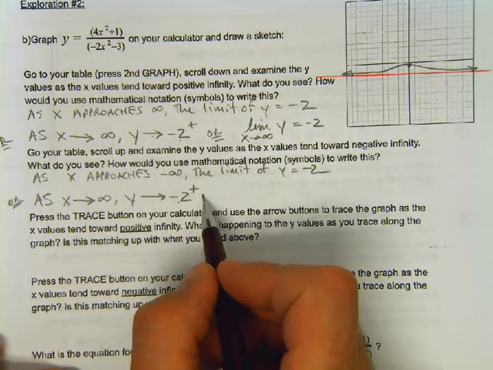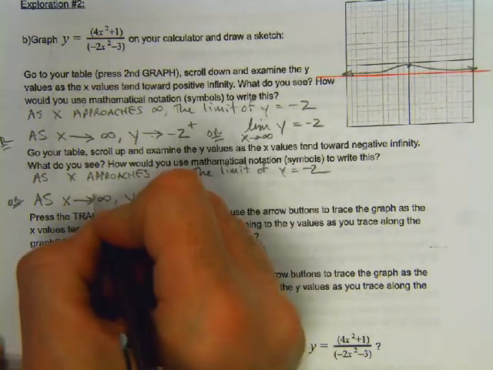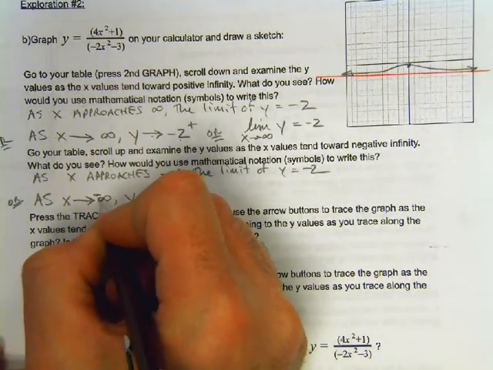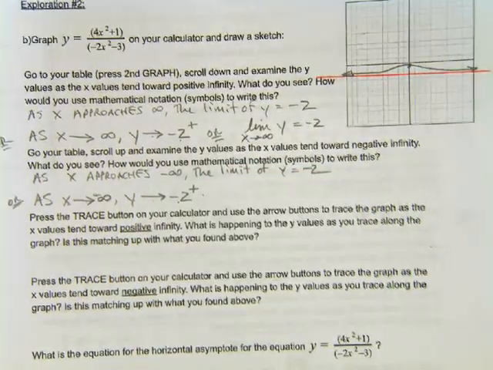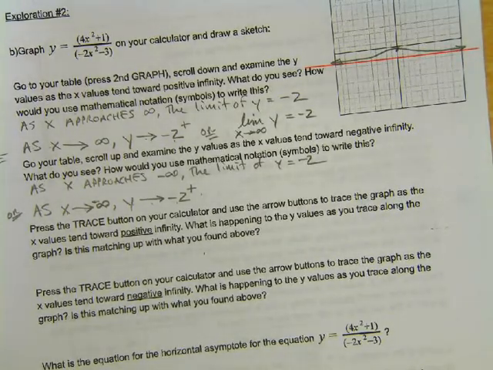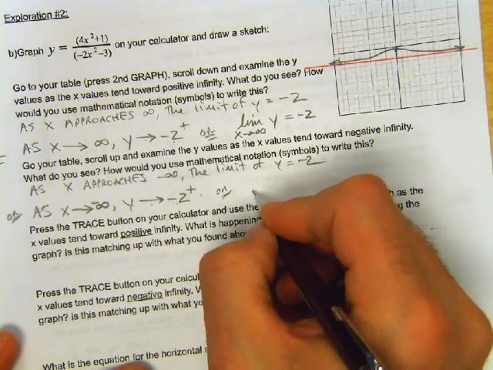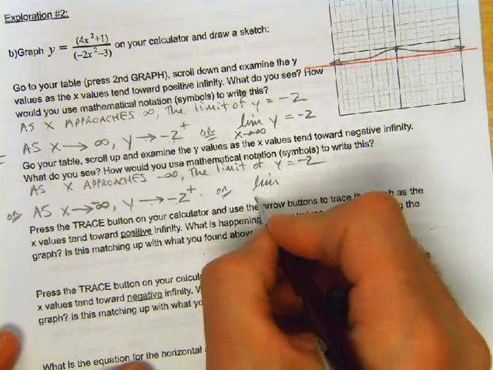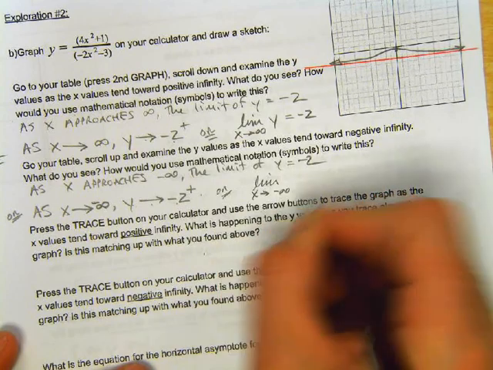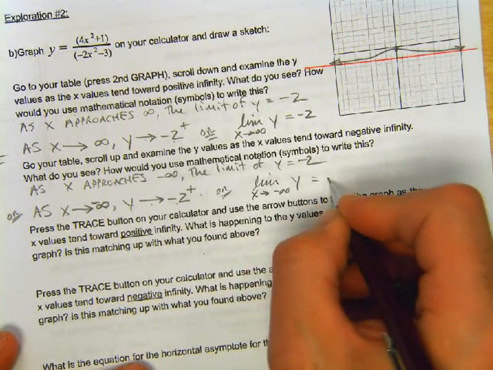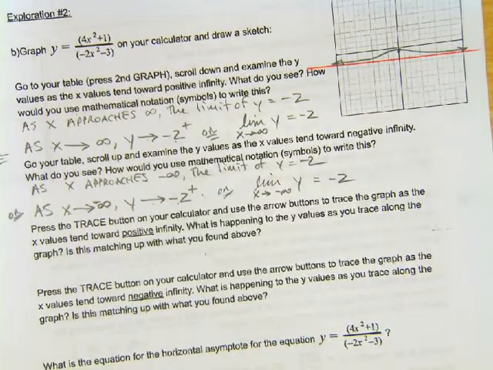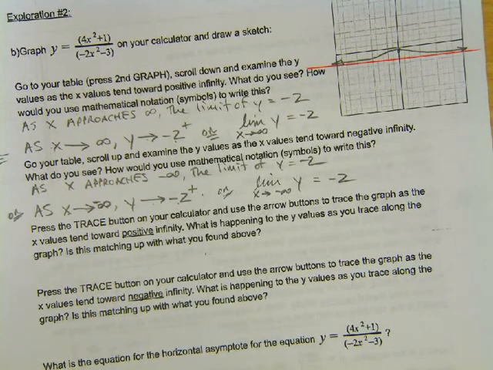So as x approaches negative infinity, y approaches negative 2 from the top. Oh, yeah, right, negative infinity. Oh my goodness. Thank you for catching that. Or the limit as x goes towards negative infinity of the function y equals negative 2.